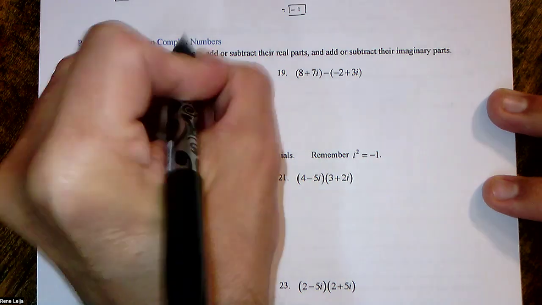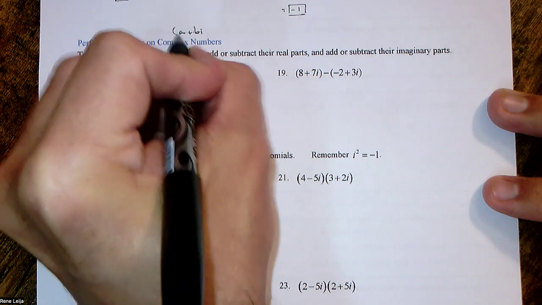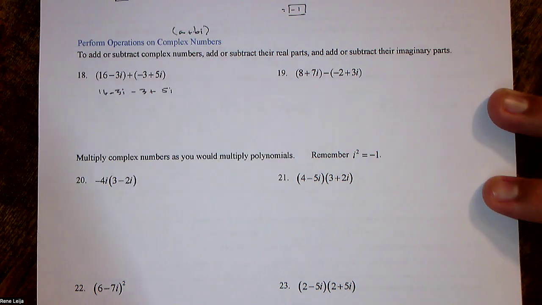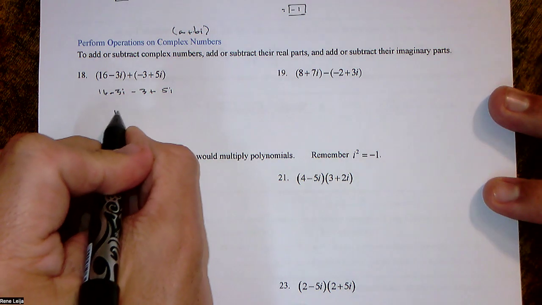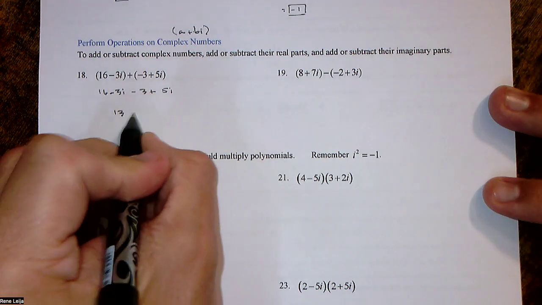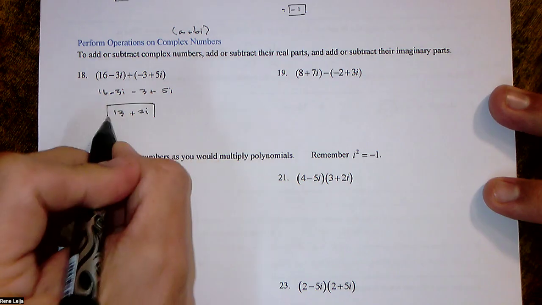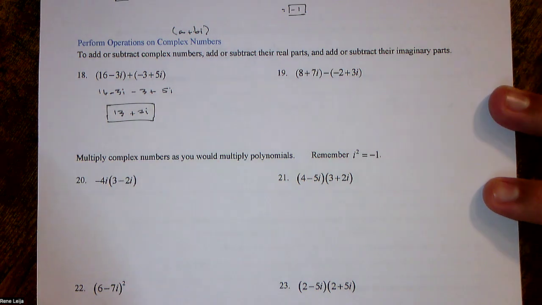Now remember, a complex number is a plus bi. So we need the real number first. So 16 minus 3 is 13. And then the imaginary -3 plus 5i is a positive 2i. So this is just 13 plus 2i. Man, look how easy that is.